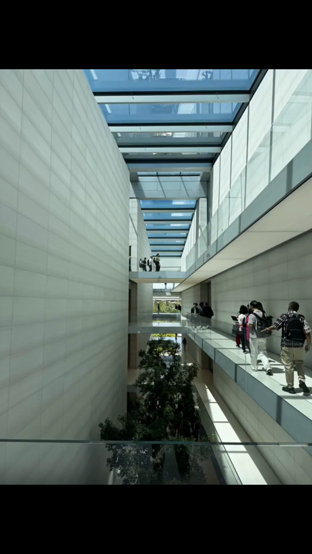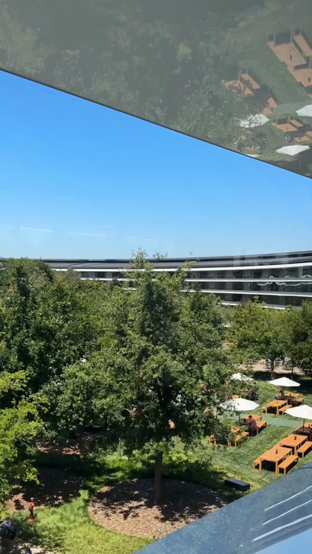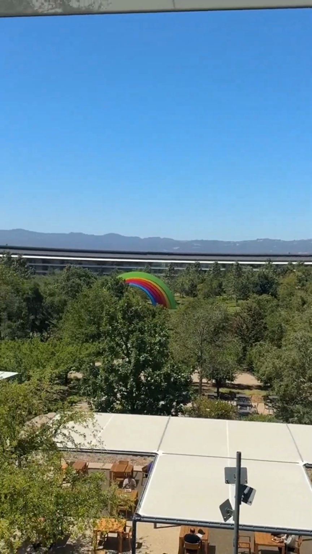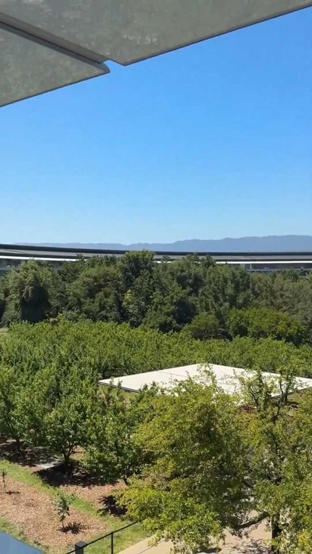Anyway, after that, we went upstairs in the Apple venue. I didn't get any video, but the whole corridor looked like this. It was like the coolest architecture I've ever seen. Then we were upstairs. We ate some lunch on this upper area, and we got this really cool view of Apple Park. This place is absolutely gorgeous.